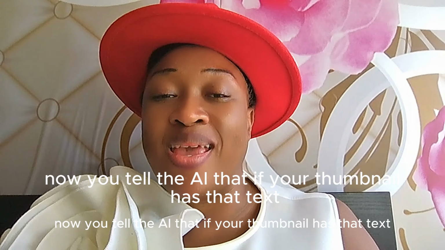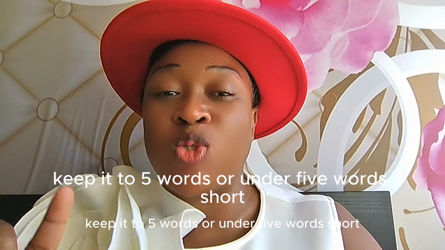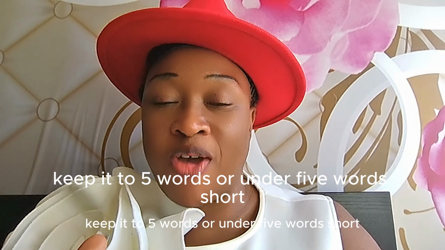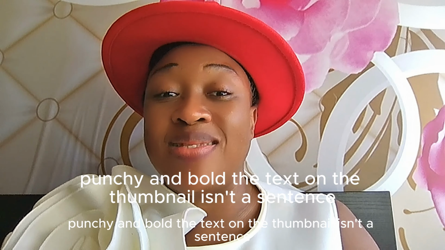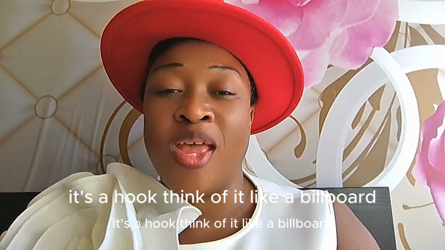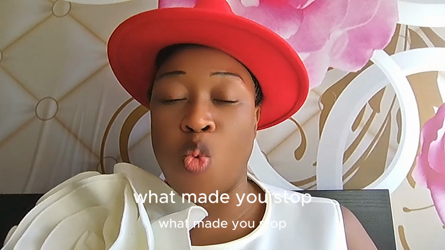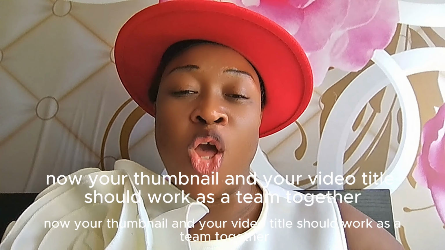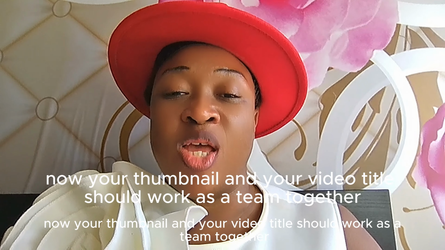Now you tell the AI that if your thumbnail has text, keep it to 5 words or under. Short, punchy, and bold. The text on the thumbnail isn't a sentence, it's a hook. Think of it like a billboard. You're driving past it at 60 miles per hour and then you stop. What made you stop?